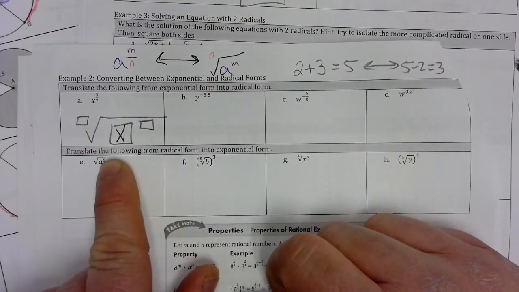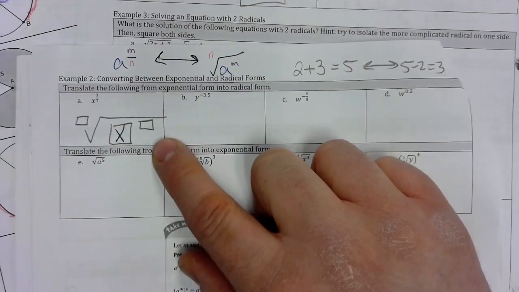What is this number, Maya? 3.5 as a fraction.